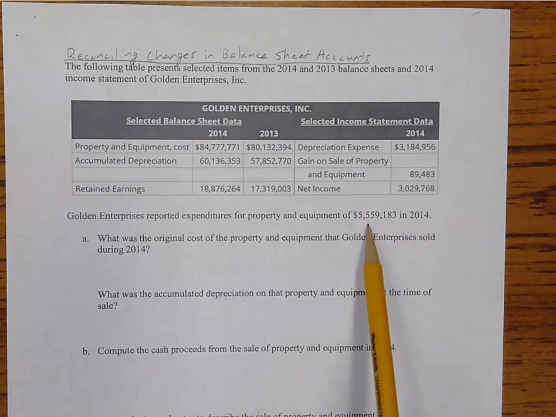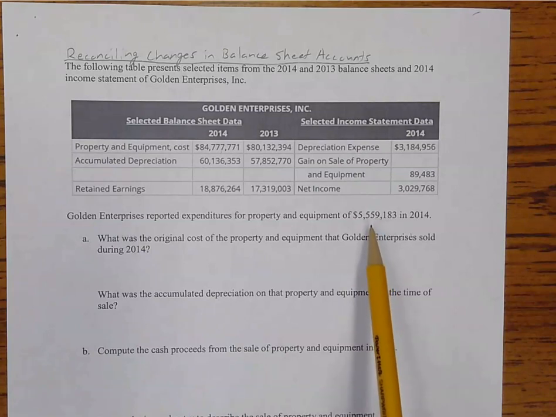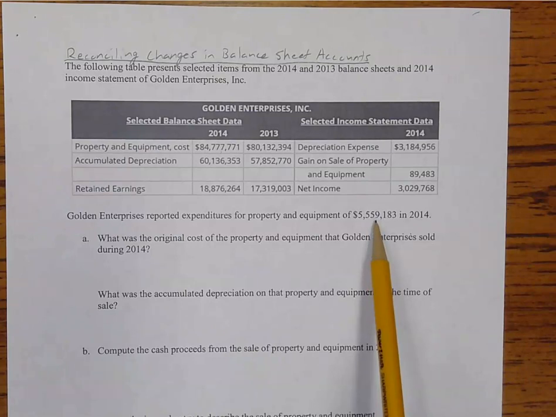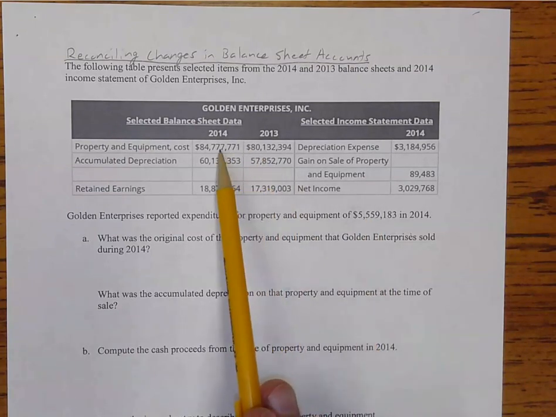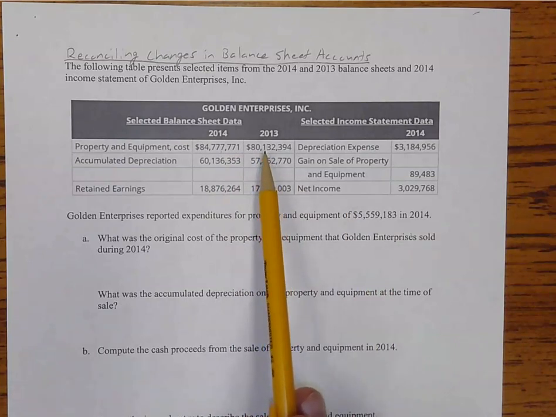And we're also going to need our expenditure amount. Just eyeballing this, I can tell that this number is bigger than the difference between these two numbers here. So let's think about this.